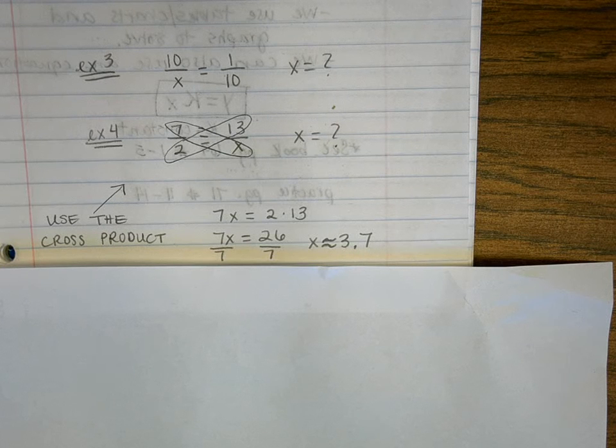When you multiply by something, you have to undo the operation by dividing. So if you divide by 7 on this side, then you have to divide by 7 on that side. What happens when you do 7 divided by 7? What do you get? 1, which is what you want. You want 1x. You don't have to write the 1, but you just want to solve for one of the variables. When you punch that into your calculator, you get approximately 3.7.